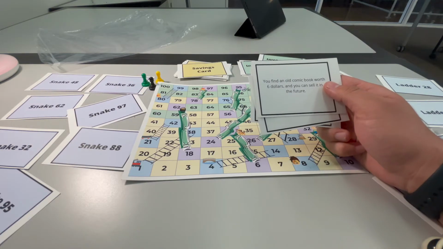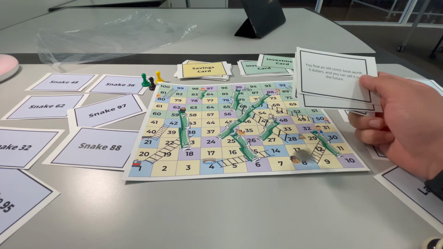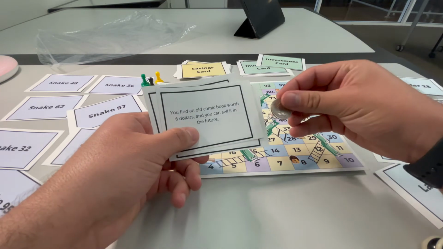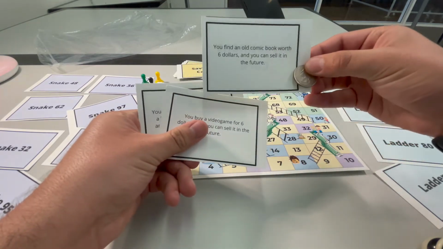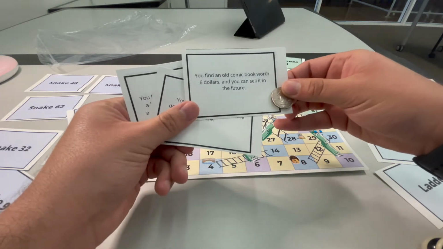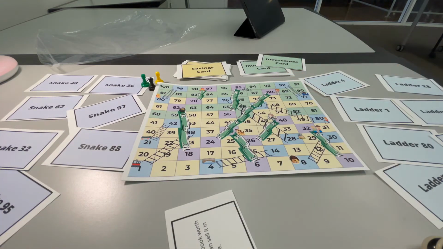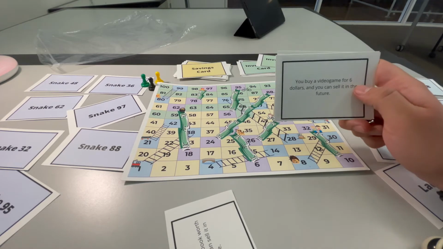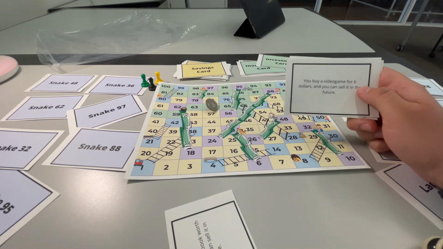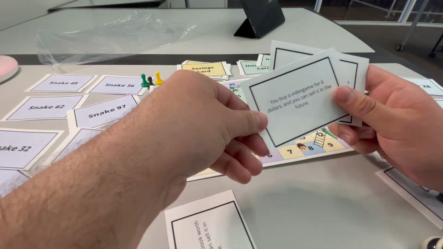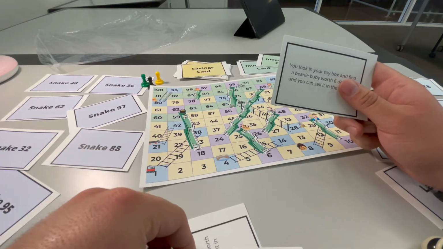For the first card, I will be flipping the coin. For this one, it is heads. So this card doubles, which we now have $12. Now for the second one, we got another heads. So this card also doubles. So now we have $24 in total.